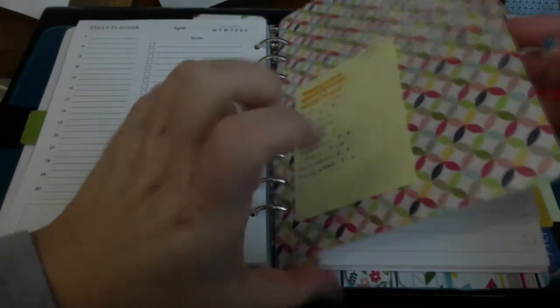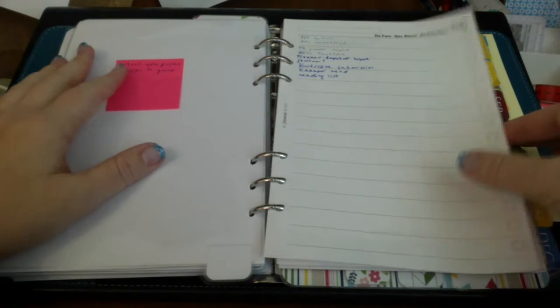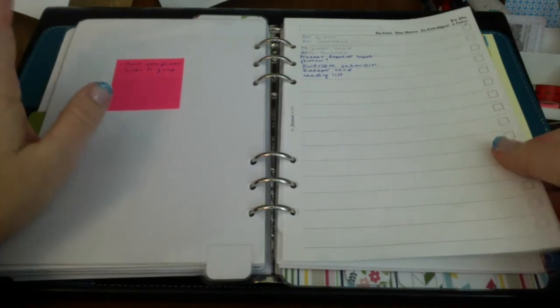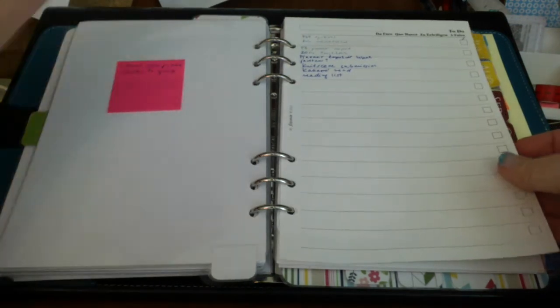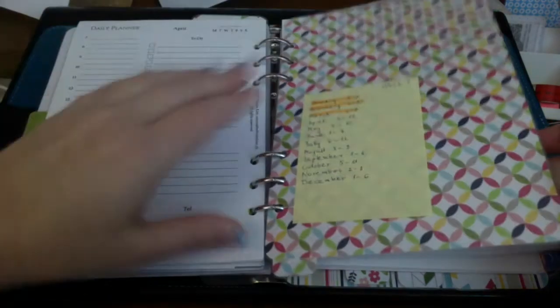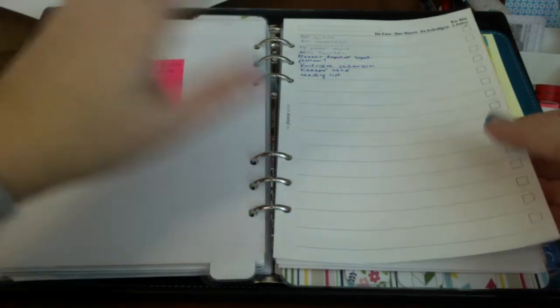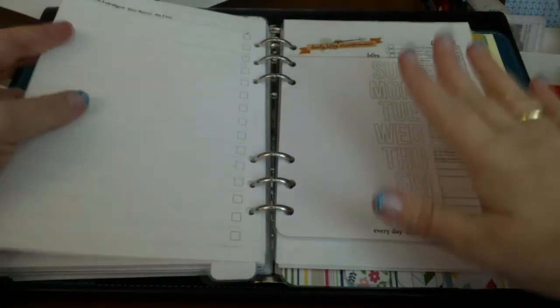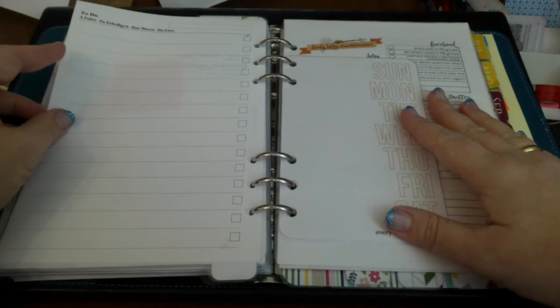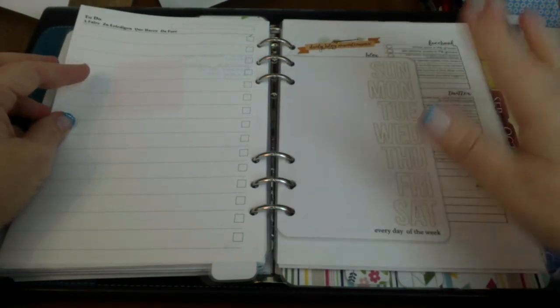So this is my first week in April. I have a little to-do list here of what I maybe want to do, so I keep it here and not on my daily pages, because maybe I won't do it. So here is everything I want to accomplish or work on this week.